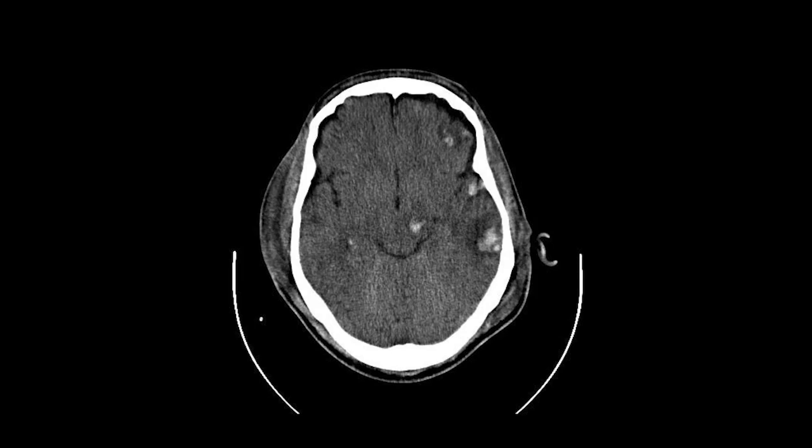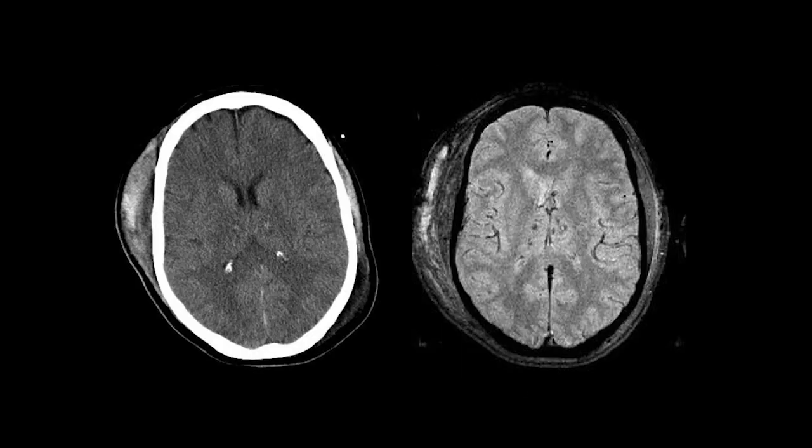Here's a patient with both a deep left cerebral peduncle traumatic axonal injury, as well as multiple cortical contusions and small bifrontal subdural hygromas. Again, another patient with deep axonal injuries, and you can see on the MRI on the right, which is a gradient echo sequence, the microhemorrhage associated with these.